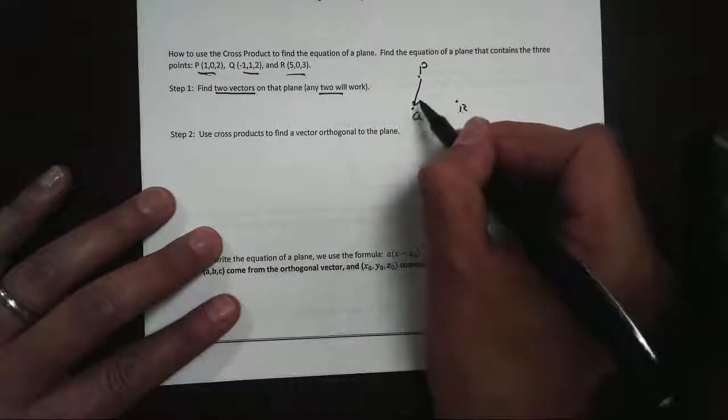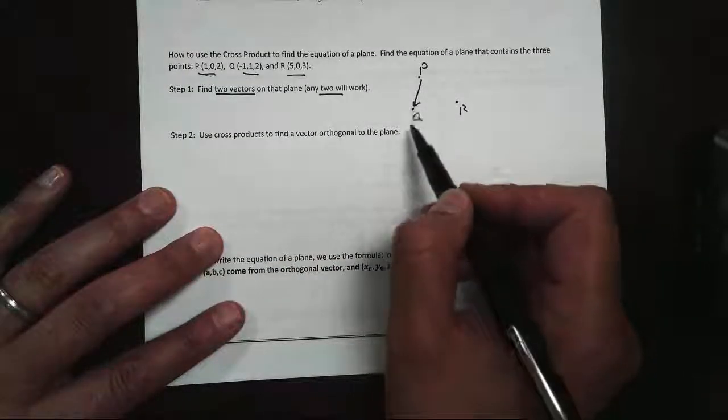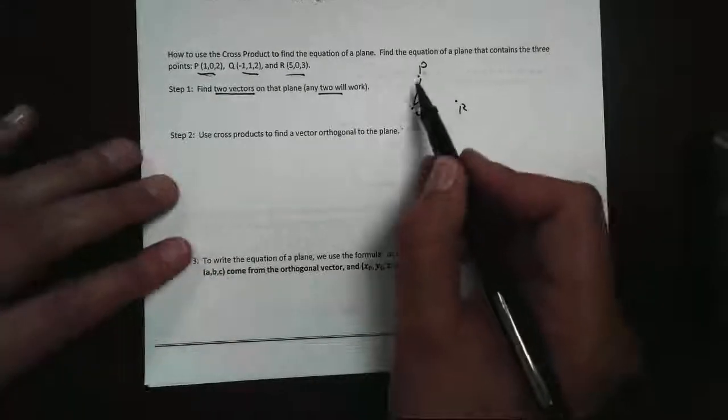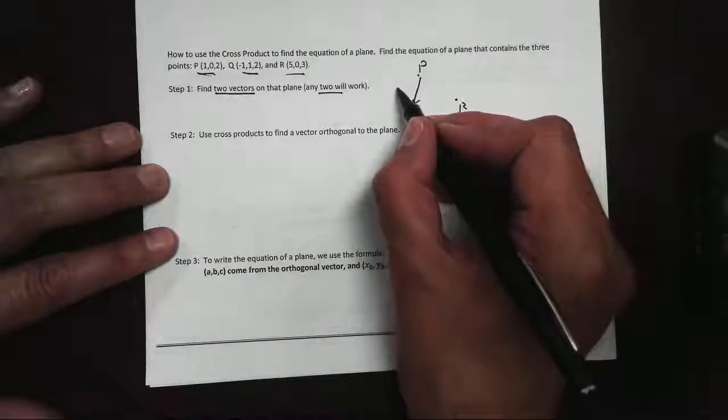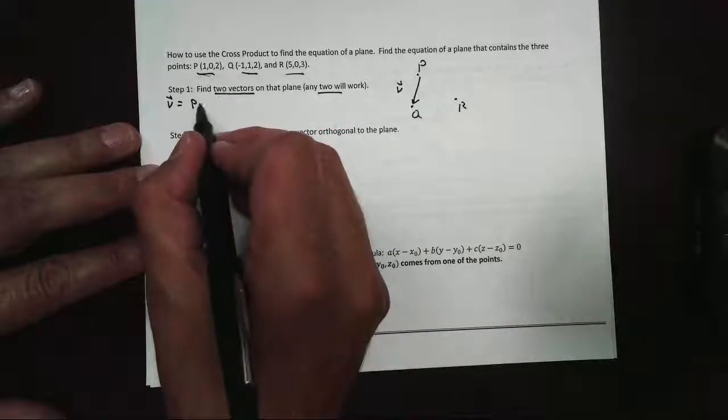The first vector I'm going to find is PQ. It doesn't matter which vector. There's 6 vectors here: PQ, QR, PR, RP, RQ, QR. I'm just going to find the vector PR. Now I'm going to call that vector V. So vector V will be PQ.